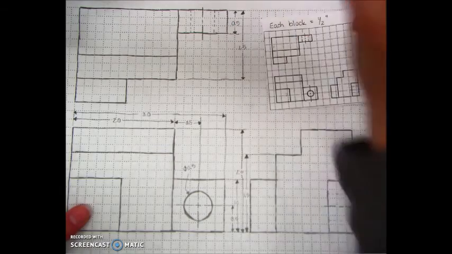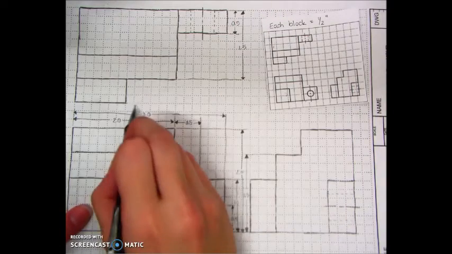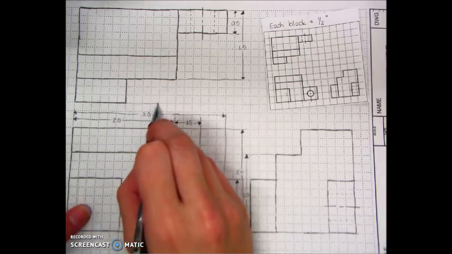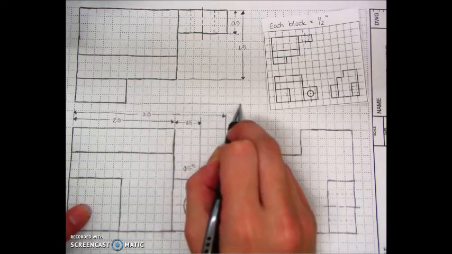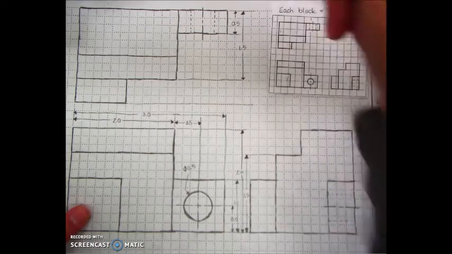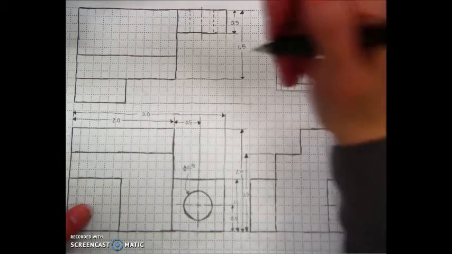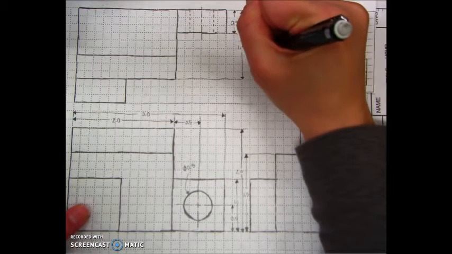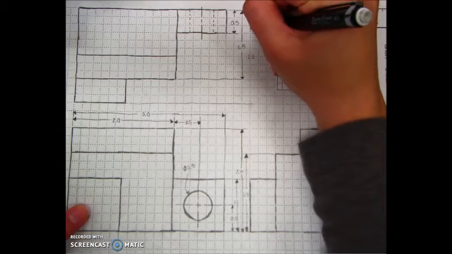And finally, I need the depth of my whole object. And again, I'm going to put that in that preferred location, which is on the right-hand side of this top face. 4 blocks on the original object means that it's about 2 inches tall.